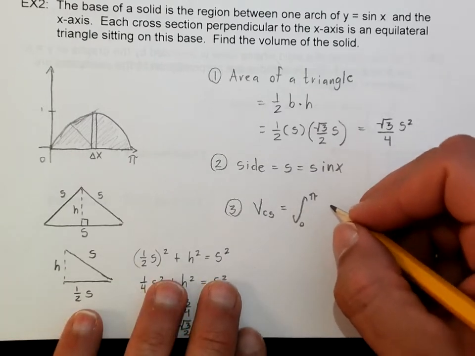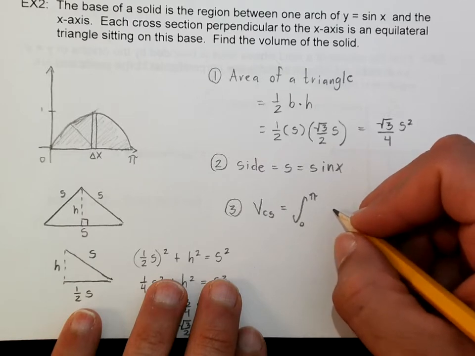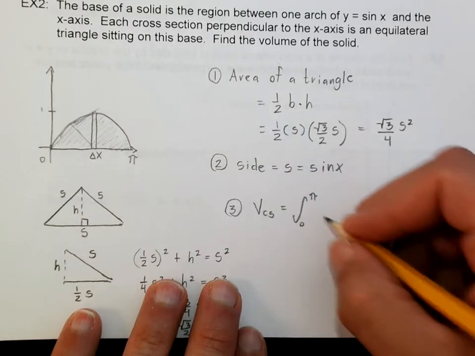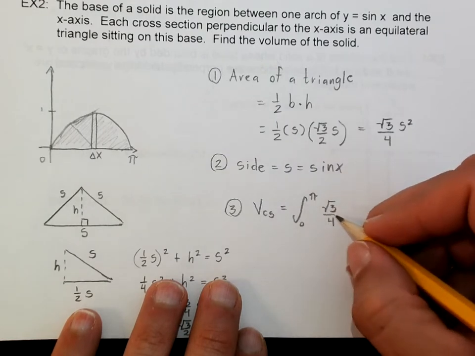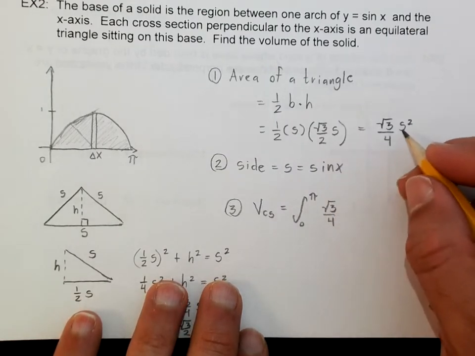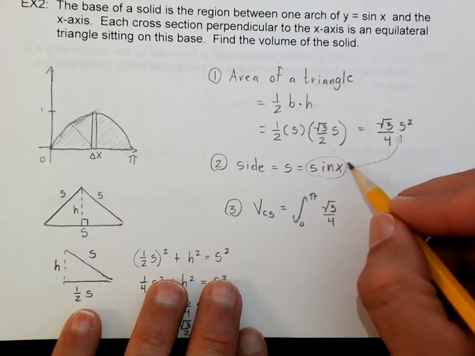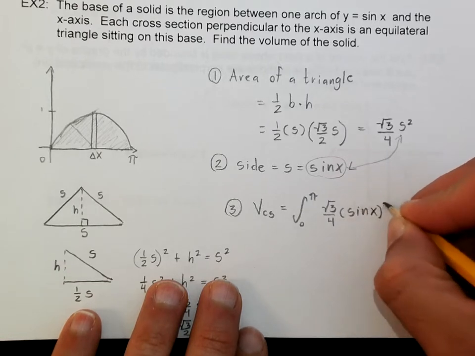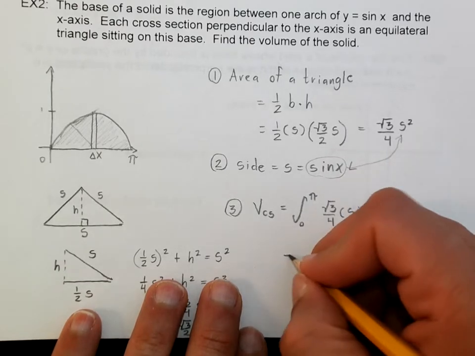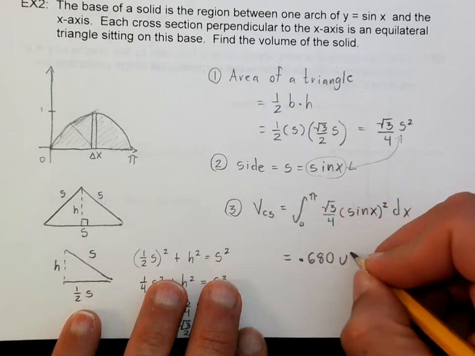So this would be, let's see, remember this square root of 3 over 4 came from here. Now instead of S squared, I'm going to have that right there. So I'm going to have sine of x squared dx. Now if I integrate that with my calculator, I get 0.680 units cubed.